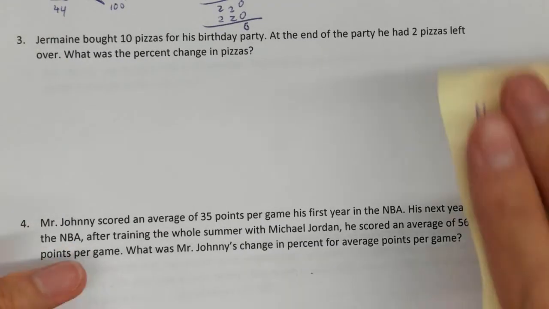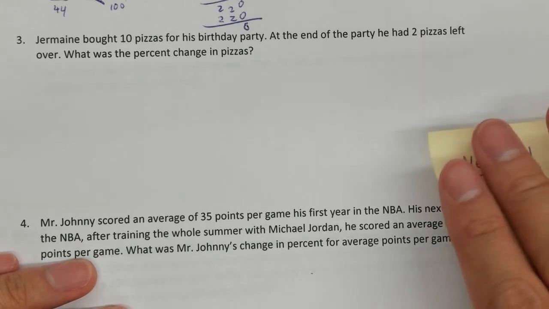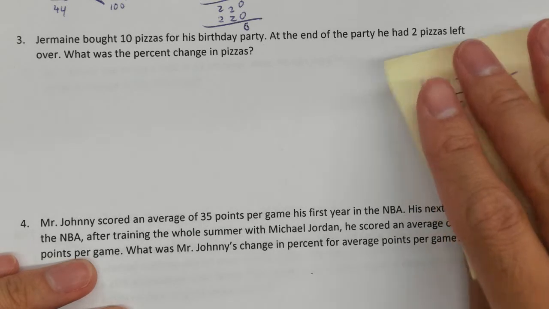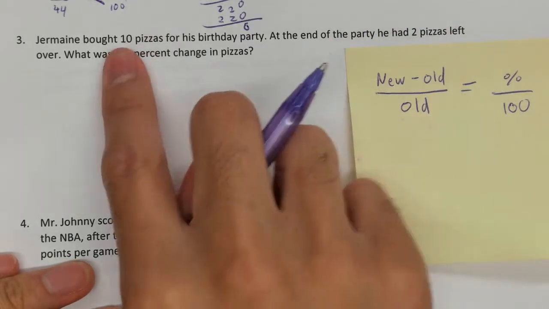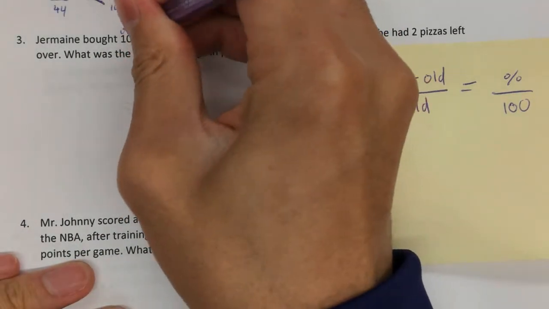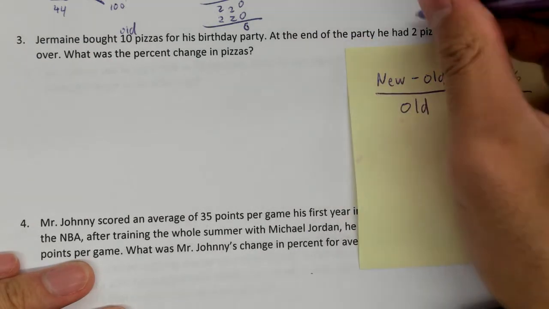Number 3. Jermaine bought 10 pizzas for his birthday. At the end of the party, he had 2 pieces left over. What was the percent change in pizzas? We have 10 pizzas for his birthday party. That's what he bought. That's the old number. That's the original amount of pizzas. At the end of the party, he had 2 pizzas left. That's your new number.